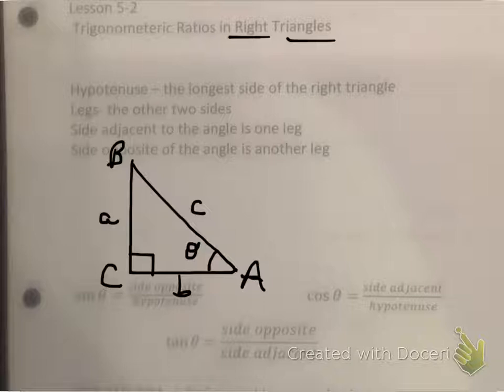A hypotenuse is going to be the longest side of the triangle. So this is the hypotenuse. I'm going to abbreviate. The legs are the other two sides. The side adjacent to the angle is one of the legs, and adjacent means next to, is right there.